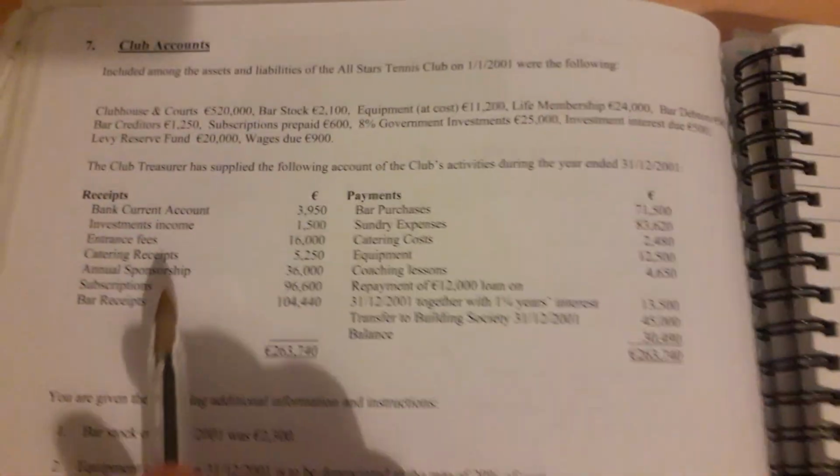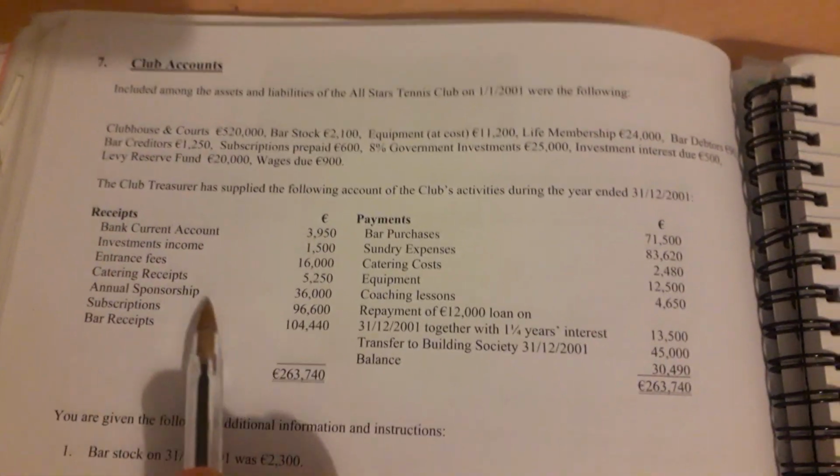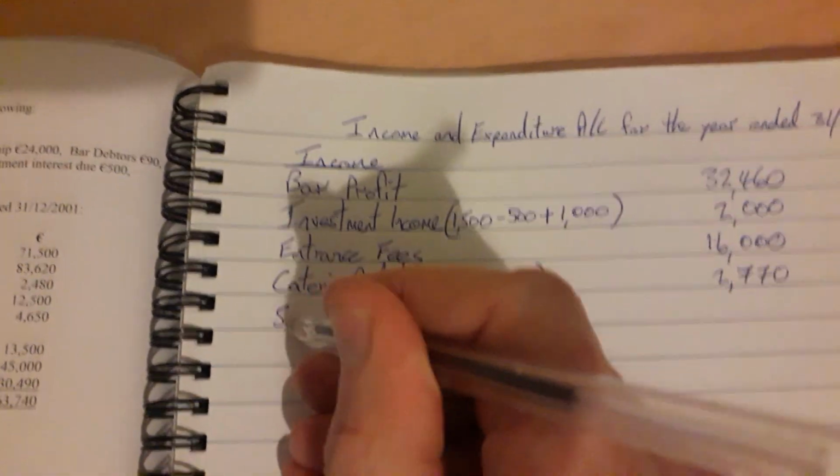So the next item to look at here is, where were we, catering, annual sponsorship, 36,000. I'm just going to call that sponsorship.